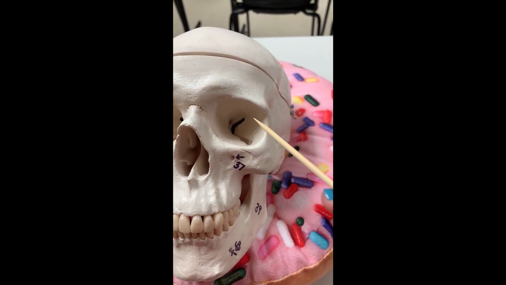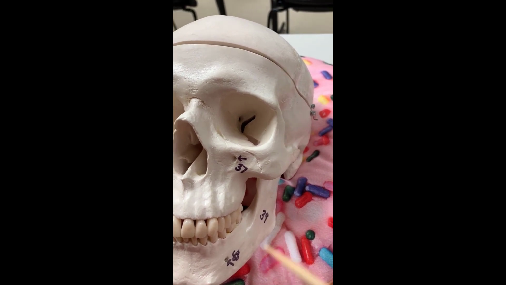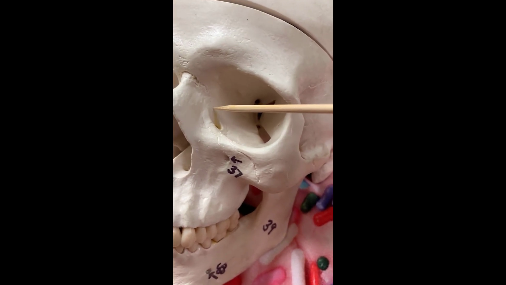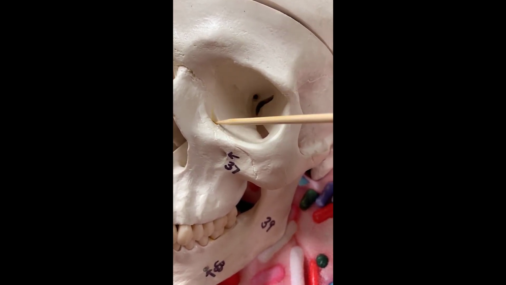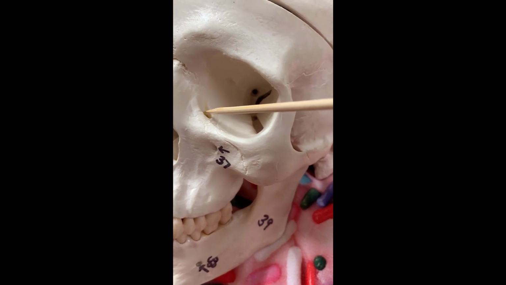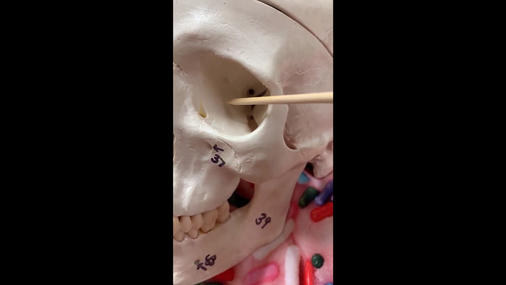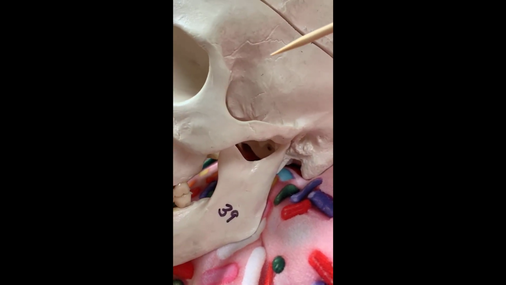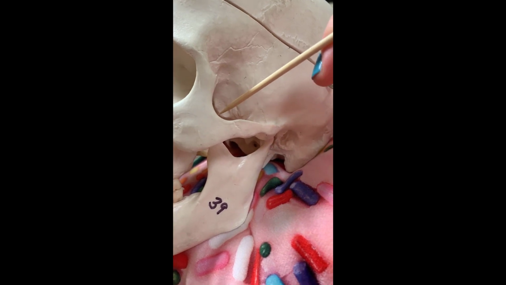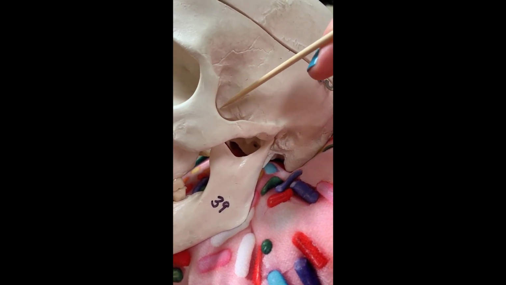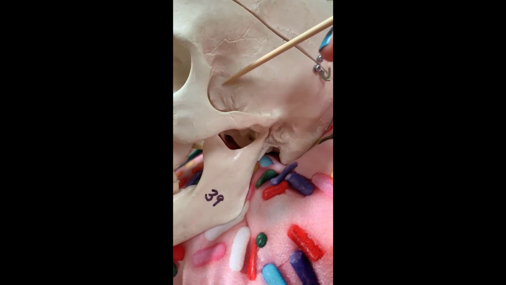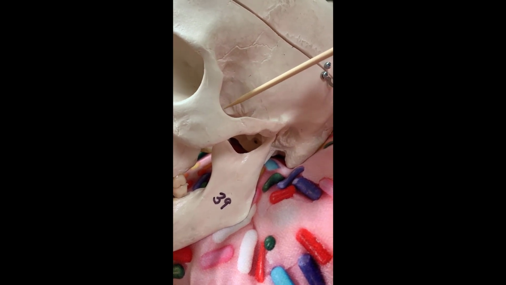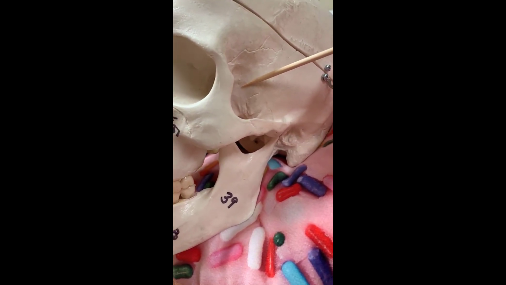In the eye, we have a few structures as well of importance. We've got first the lacrimal bone, and directly behind the lacrimal bone we have the ethmoid bone. And on the outside of the eye we have the sphenoid. And the sphenoid goes up this way, but it also continues underneath the skull. So we'll take another look at the sphenoid all the way around when we look at the underside of the skull in a different video.